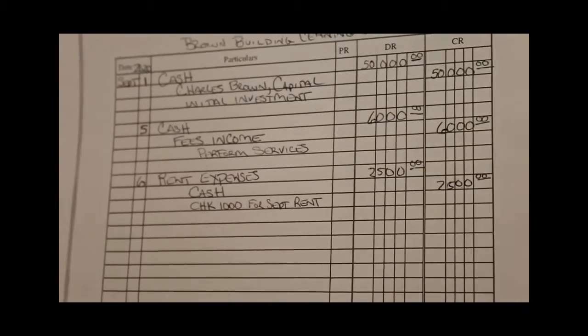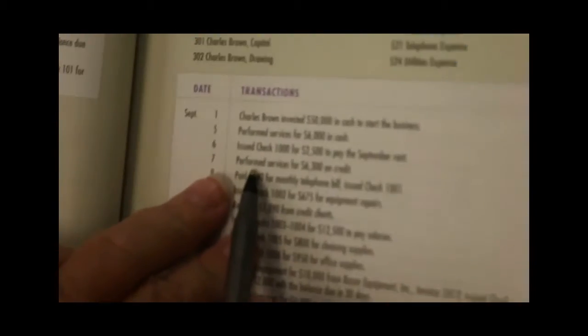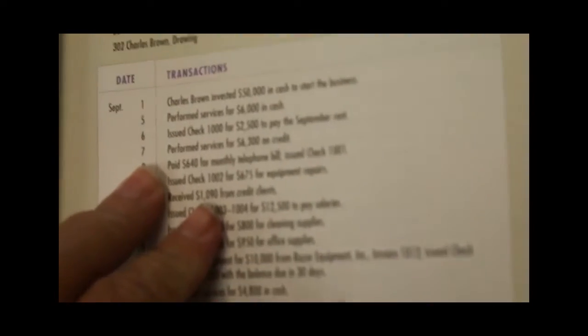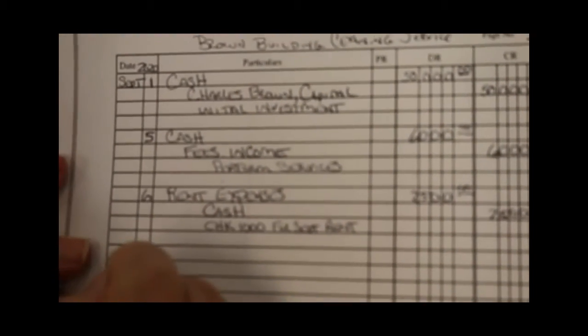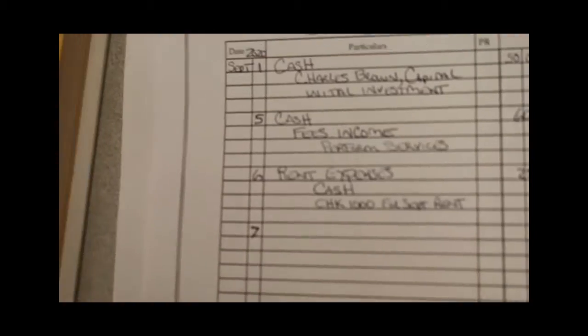So now let's go to the next one. Perform services for $6,300 on credit. Okay, so the date is the 7th. Get back over here now. The 7th. Okay.